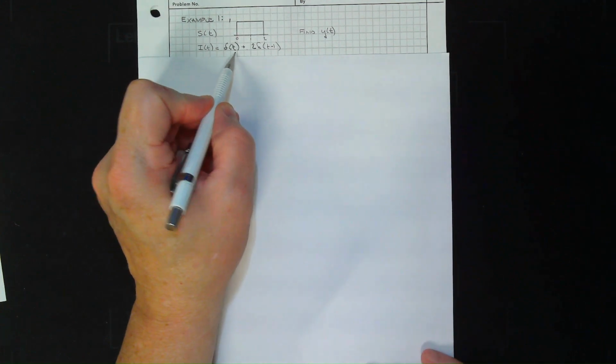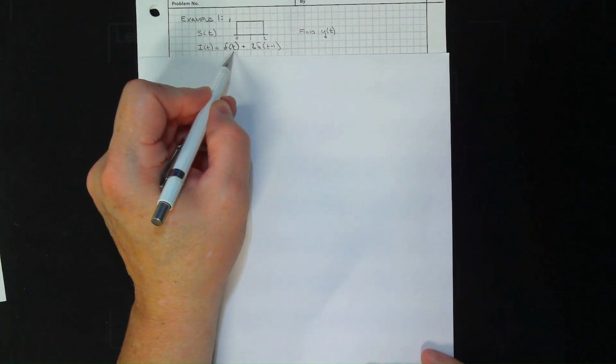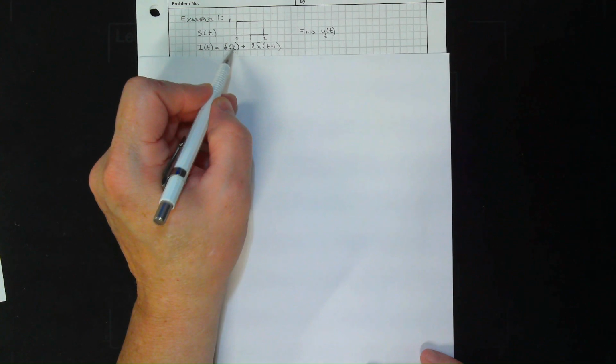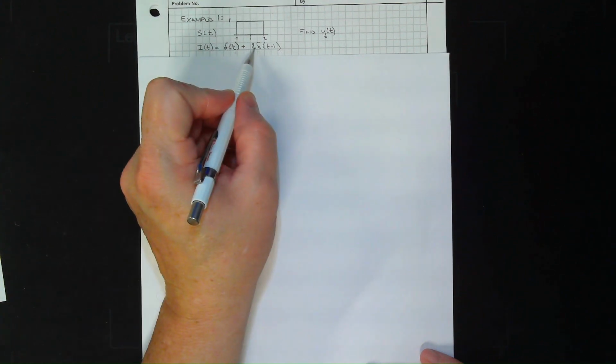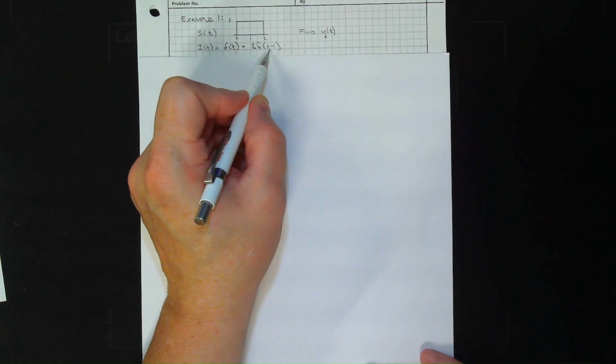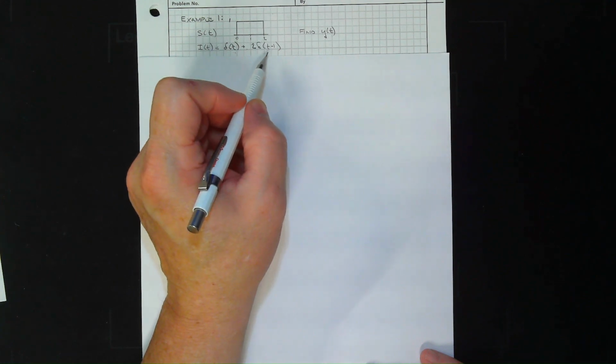We have an impulse that happens at time 0. When this argument equals 0, well, that's when t equals 0. We have an impulse at time 0. Then we have a double impulse. When is this 0? When t equals 1. So this is the equation for that impulse sequence we had in the previous problem.